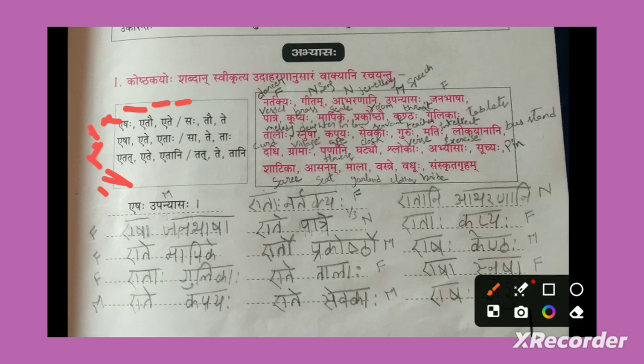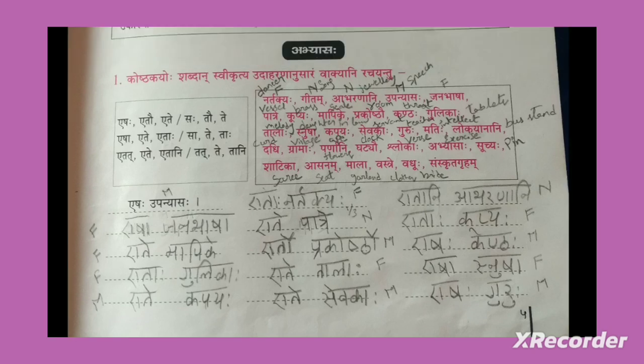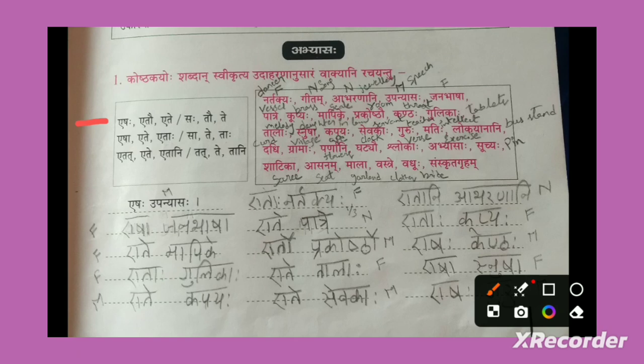Let me show you in detail. See this first line. Yeshaha, etau, ete. This is a this. Singular, dual and plural forms. Left hand side is this. Right hand side is that.